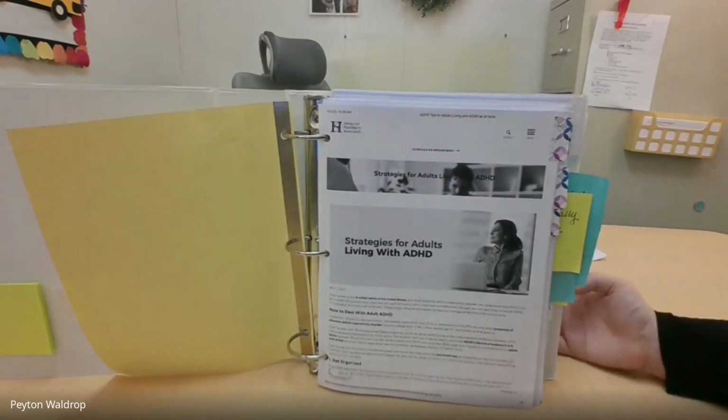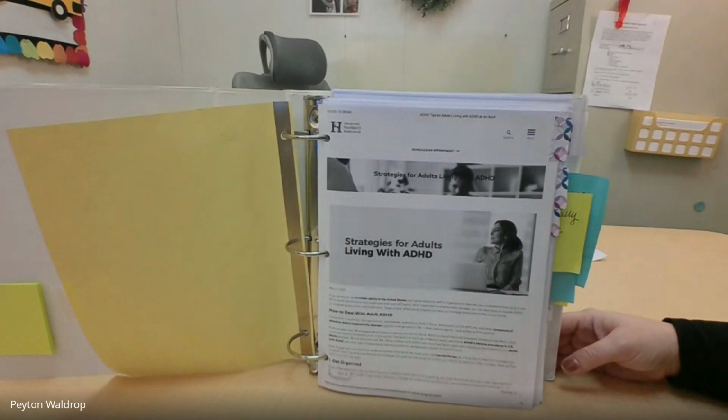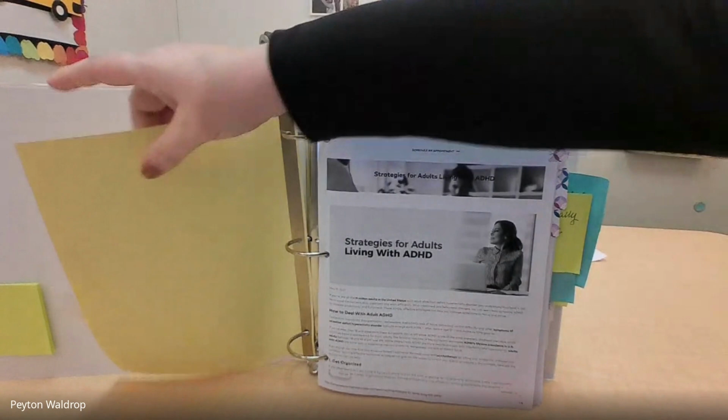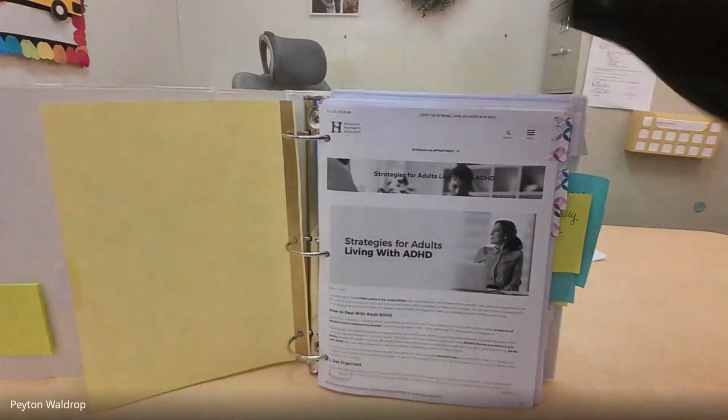Okay, so this is my on-call binder for the Cognitive Communication Disorders course. My name is Peyton Waldrop, and I'm just going to be taking you through each of my sections. So my first section is attention.